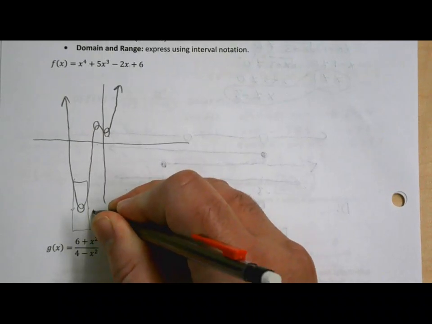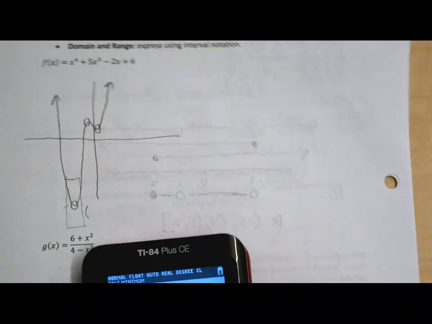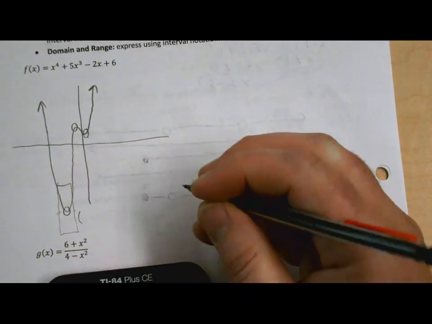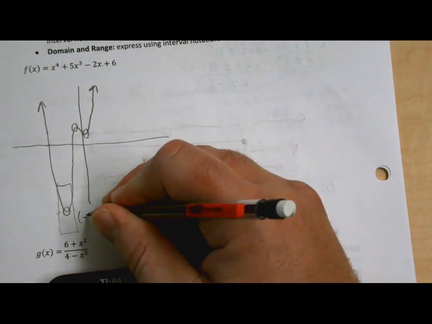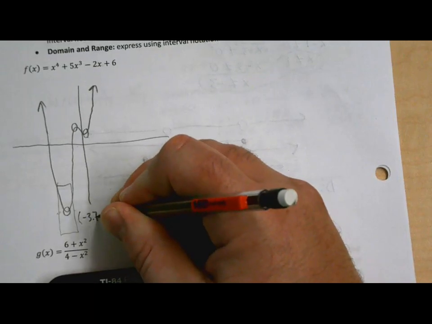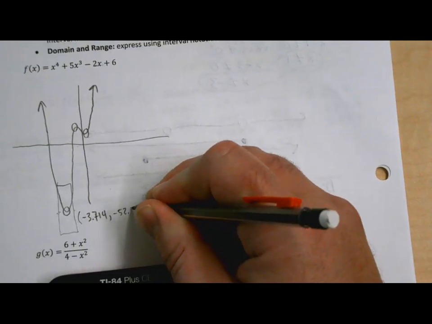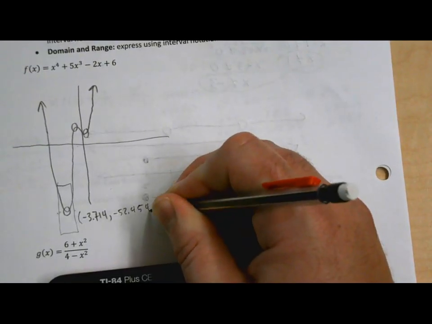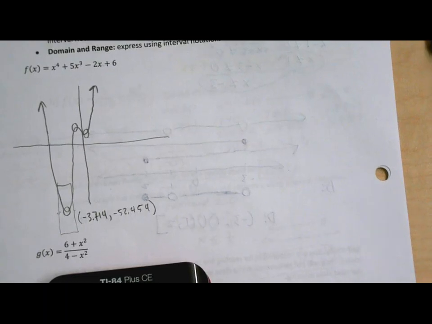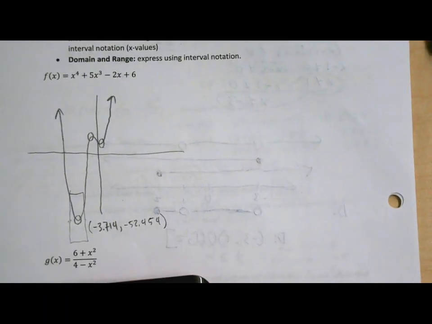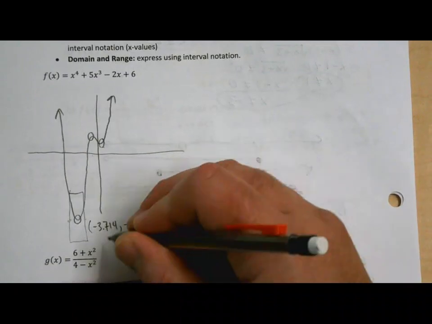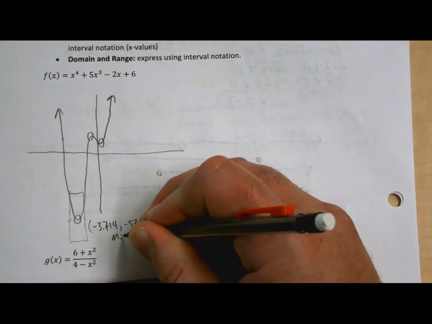So this point's coordinates, according to my calculator, are negative 3.714, comma, negative 52.454. And I'm just going to indicate that that is a minimum.